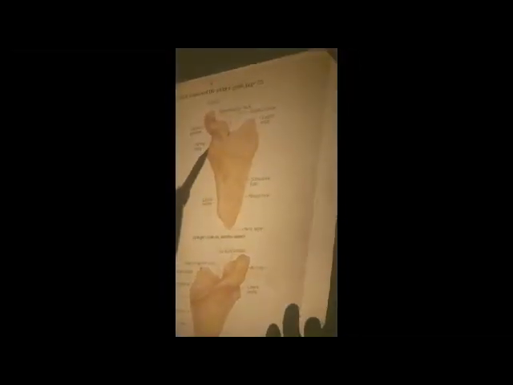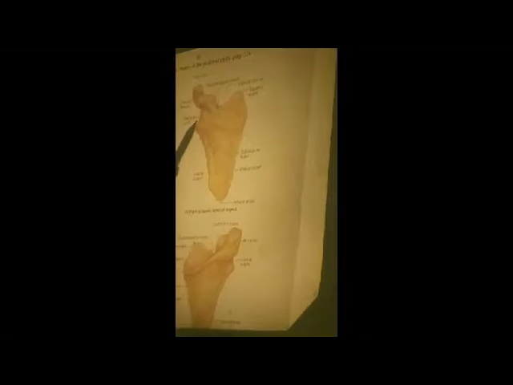So I'm not testing you on those two. Those are directional terms, so we can take off those two. But you must know where the glenoid cavity is. Here's the glenoid cavity. That's where the head of the humerus sits to make a nice joint.